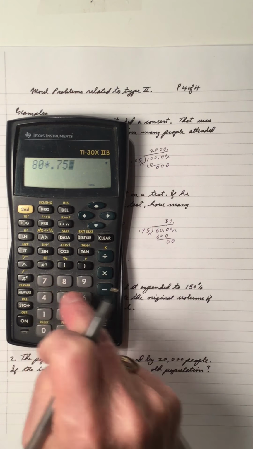When a certain gas was heated it expanded to 150% of the original volume. Calculate the original volume if the expanded volume was 300. So 150% of the original volume, and we're looking for the original volume, so that's the X. If I get 150% of the original volume, then it should become 300. Again, notice 150% of the original volume. So we're looking for the original volume.